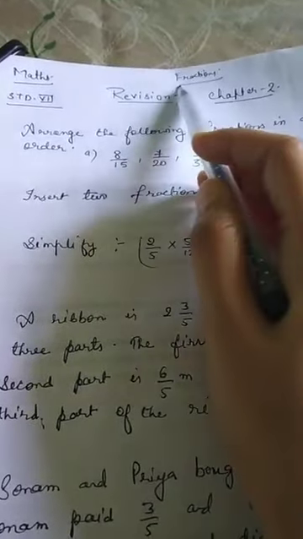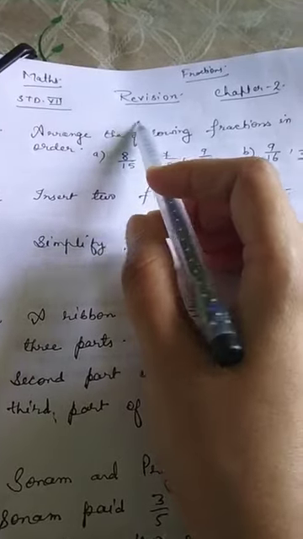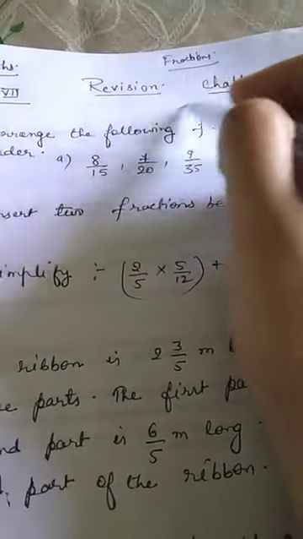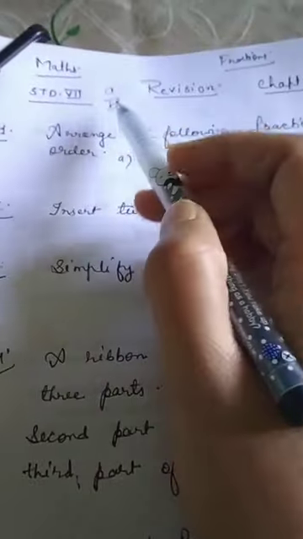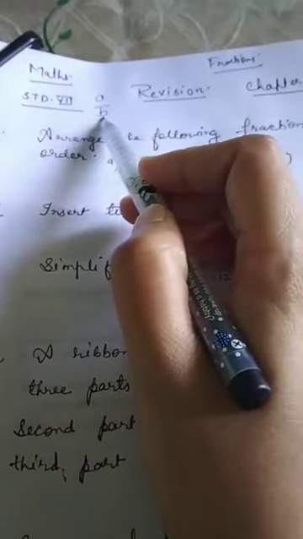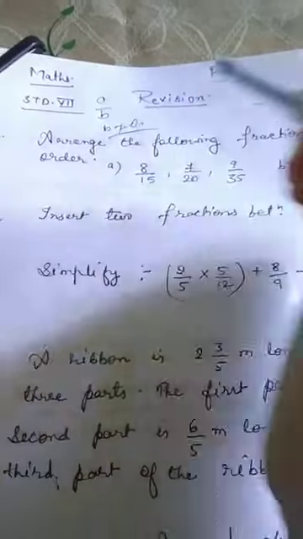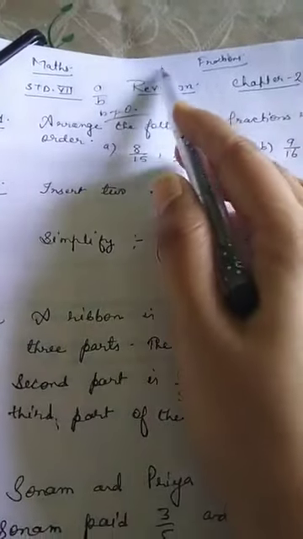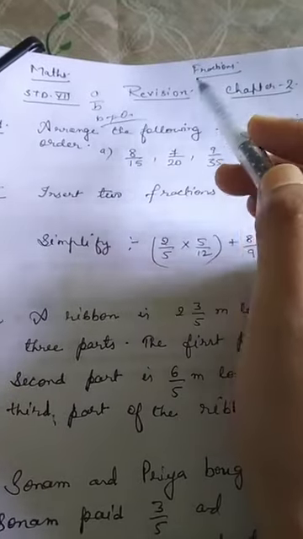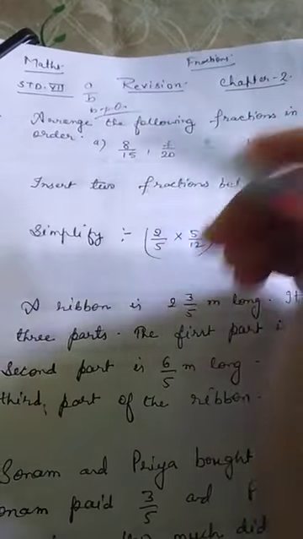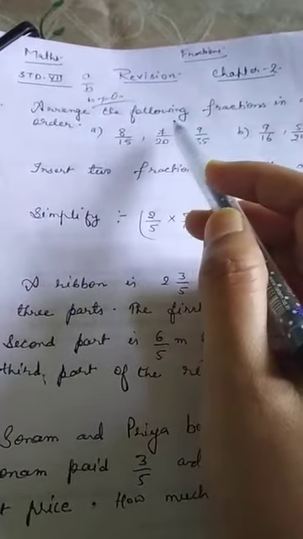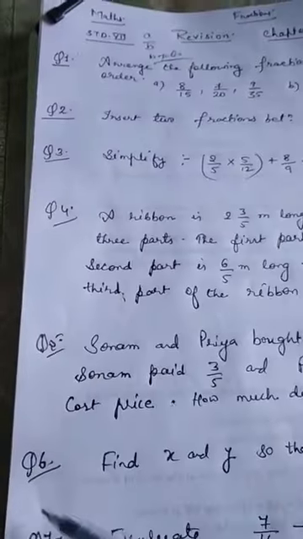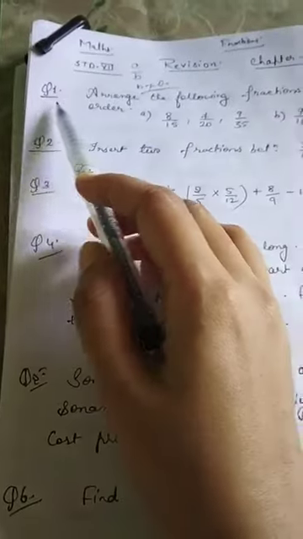So let's come to the topic, fractions. What is a fraction? I have taught you a fraction is a part of a whole. And how can we represent a fraction? It is represented in the form of A by B, where A and B are natural numbers and B is not equal to 0. I have already explained this. A fraction is just a part of a whole, and there are various types of fractions like proper fractions, improper fractions, mixed fractions. You have to apply all the rules of fractions and try to solve these questions which I am going to give you today as a revision.